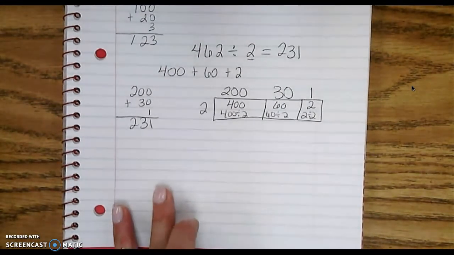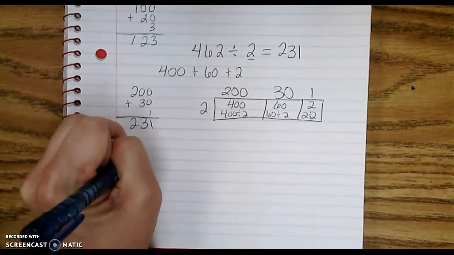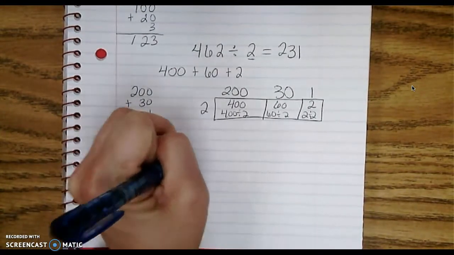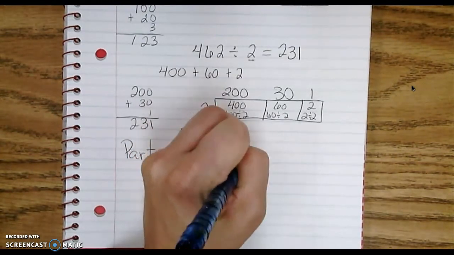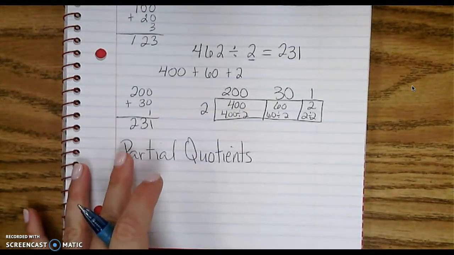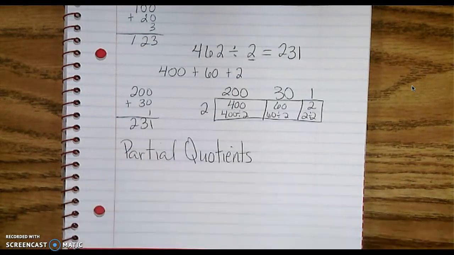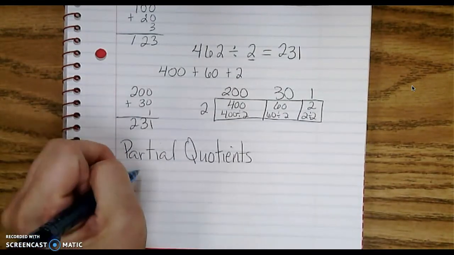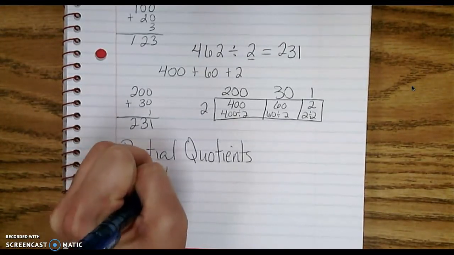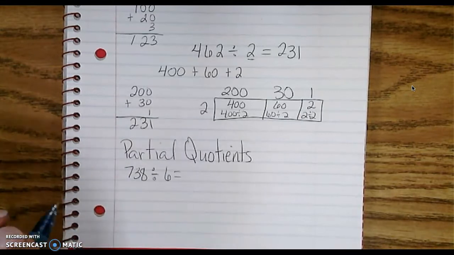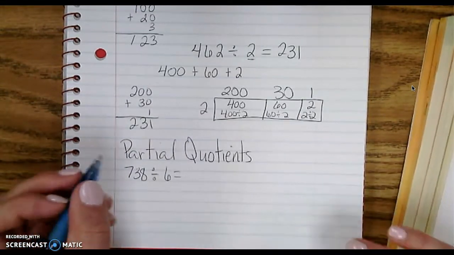So next we're going to do the partial quotients method. The partial quotients method is on page 196, and they want us to do 738 divided by 6. And we're going to set it up in this model.